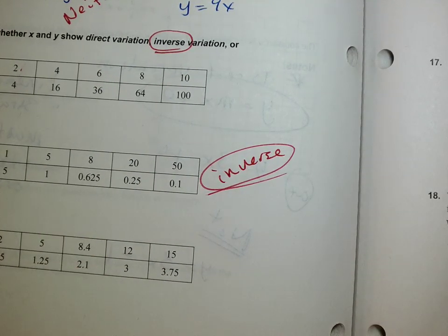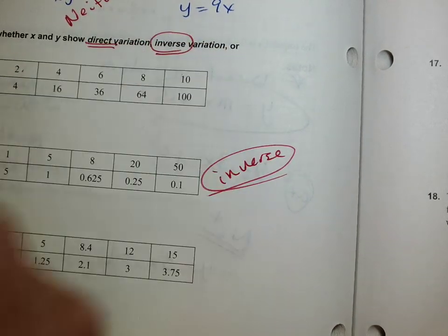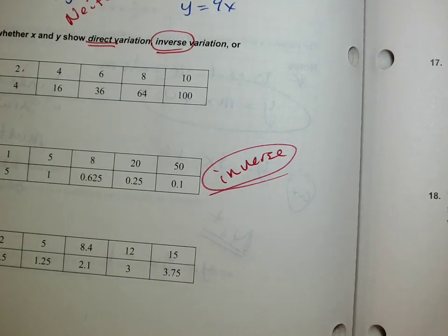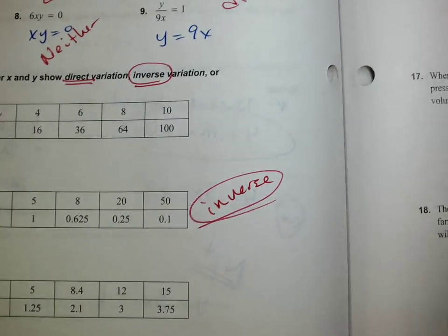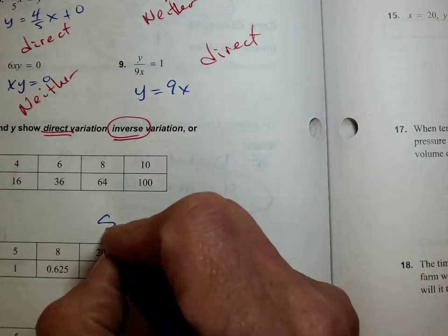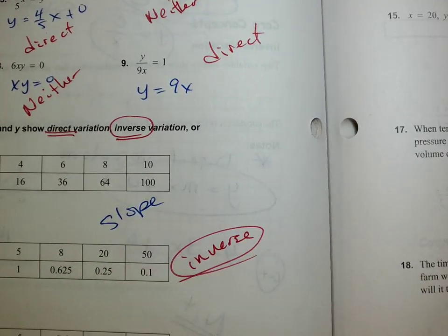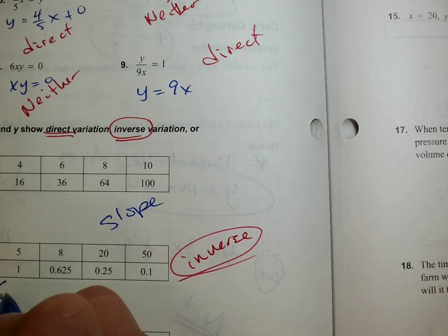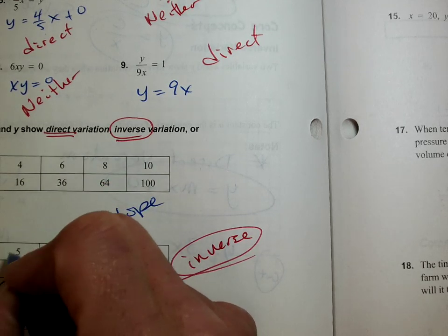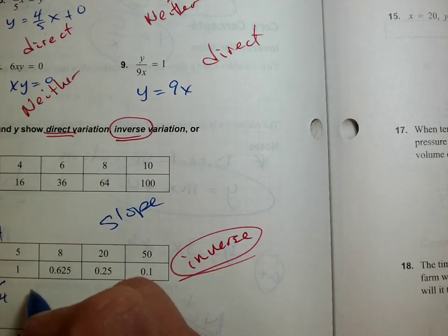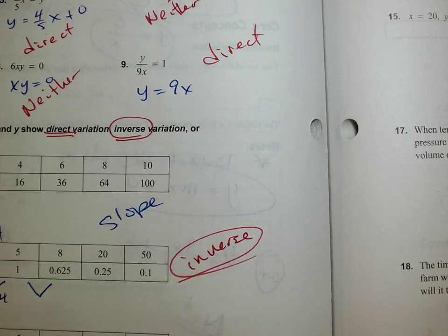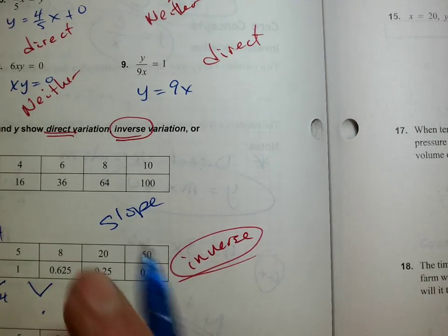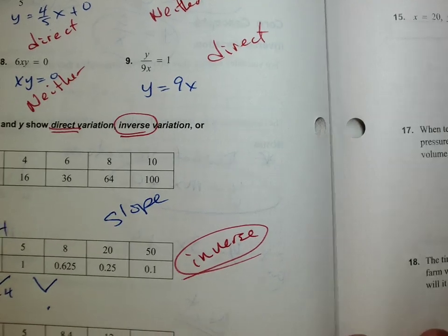Now, it could be direct variation. But let's be smart about this. To be direct variation, it's got to have a slope, right? You guys agree with that? So as y goes down by 4, x goes up by 4, right? As y goes down by... Oh, gosh. I am confused because I cannot see that. There you go.